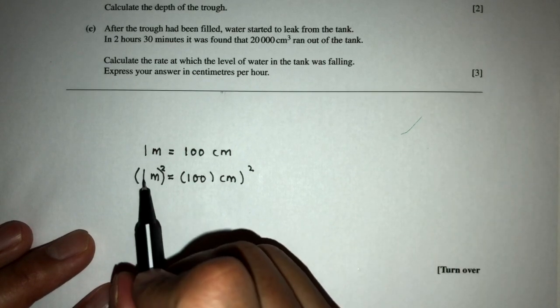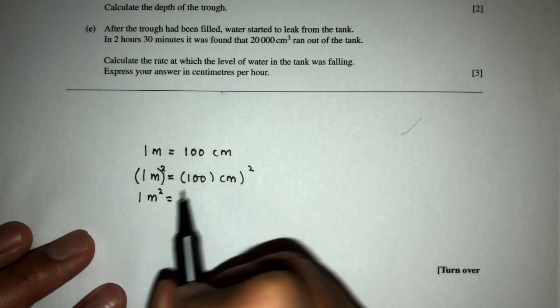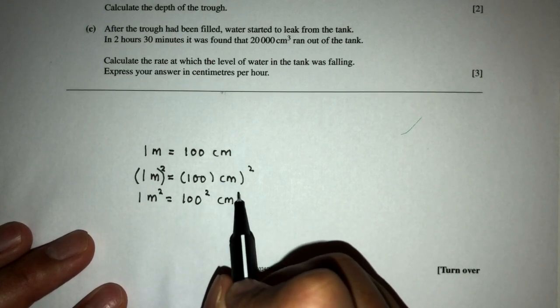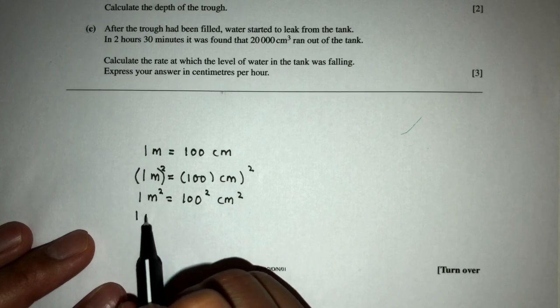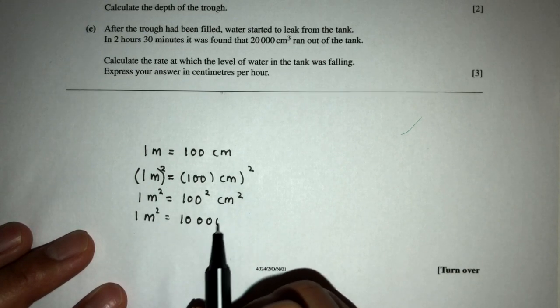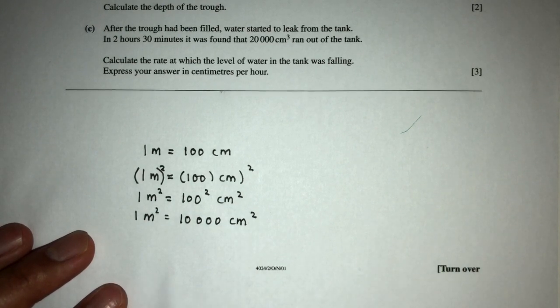So you will have 1 square is 1, m square is meter square, equal to 100 square centimeter square. So basically 1 meter square is equal to 10,000 centimeters square. So that's how we derive this ratio.